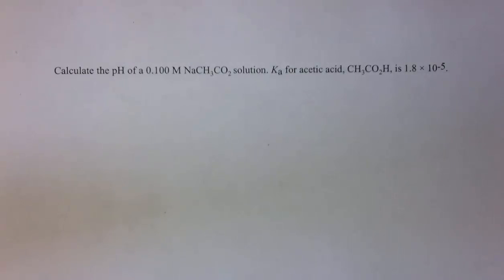We are going to calculate the pH of a 0.1 molar sodium acetate solution, and we're given the Ka for acetic acid as 1.8 times 10 to the negative 5. Additionally, although it's not stated here, we can assume that the reaction takes place at 25 degrees Celsius, which becomes important later on in the problem.